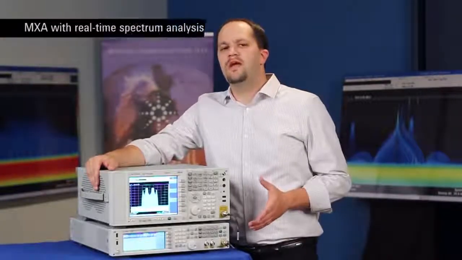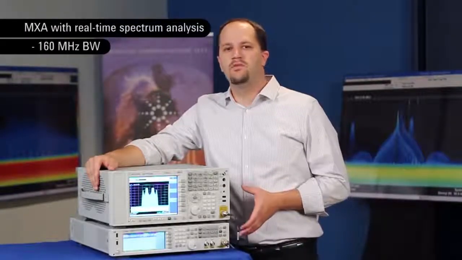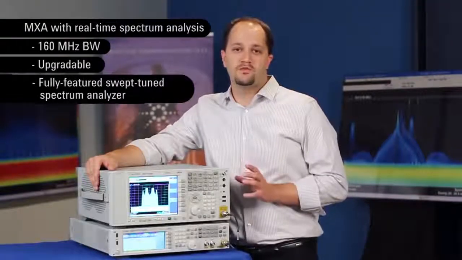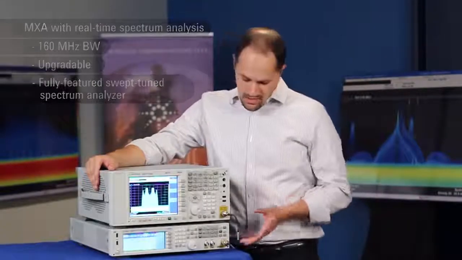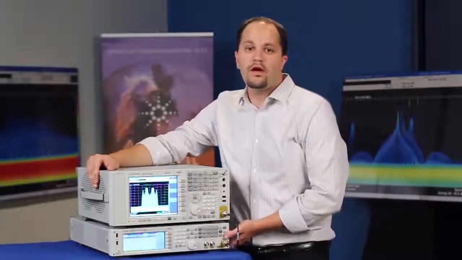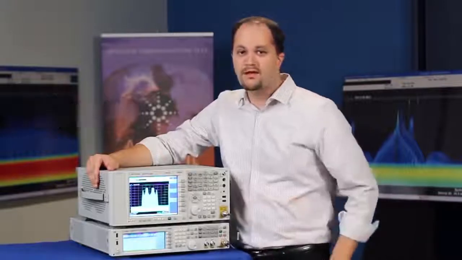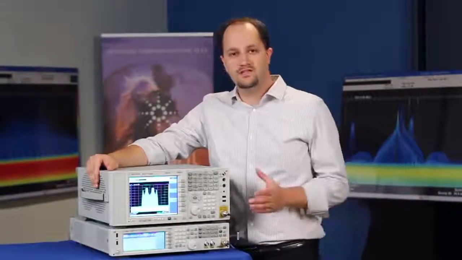The real-time MXA has 160 megahertz of real-time bandwidth. It's upgradable, and it's also a fully featured swept-tuned spectrum analyzer. I also have with me today an MXG X-Series signal generator, and right now we're generating an LTE advanced waveform. Let's get started with some analysis.